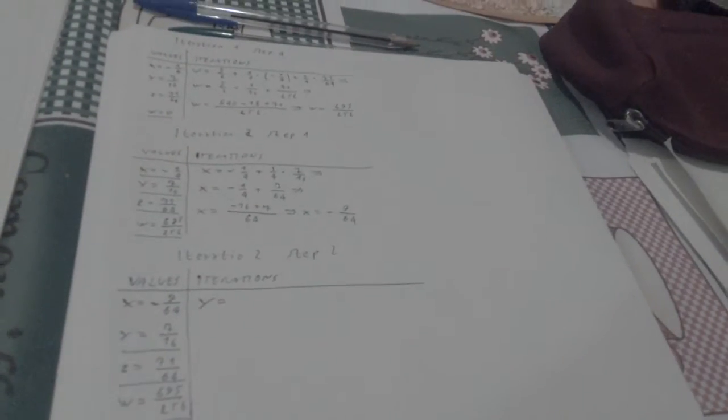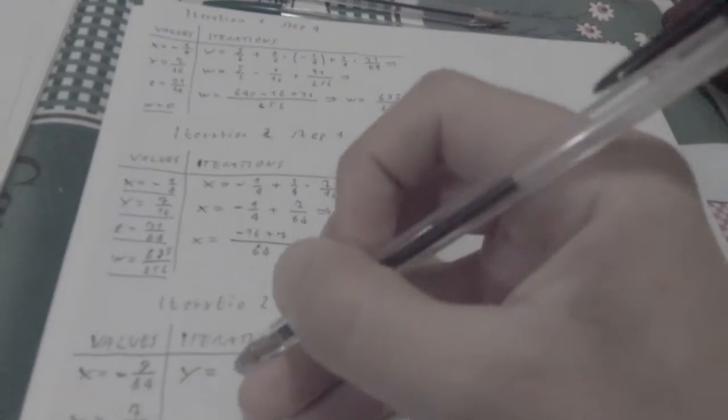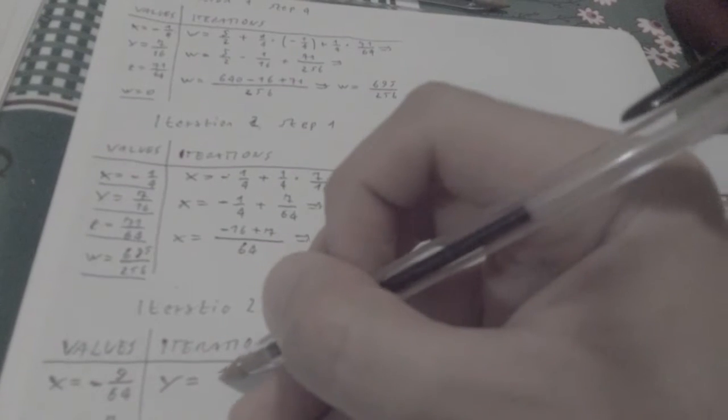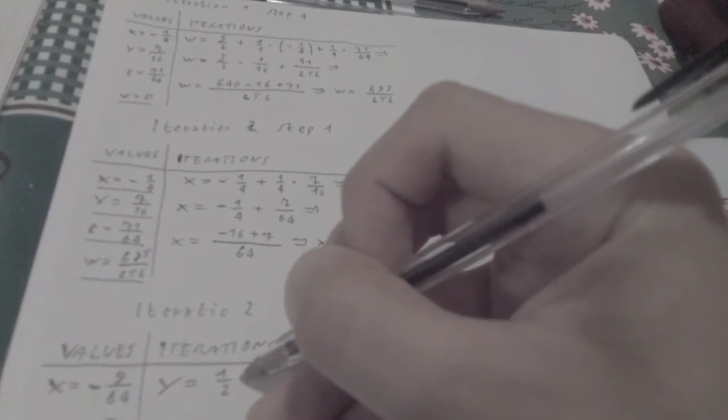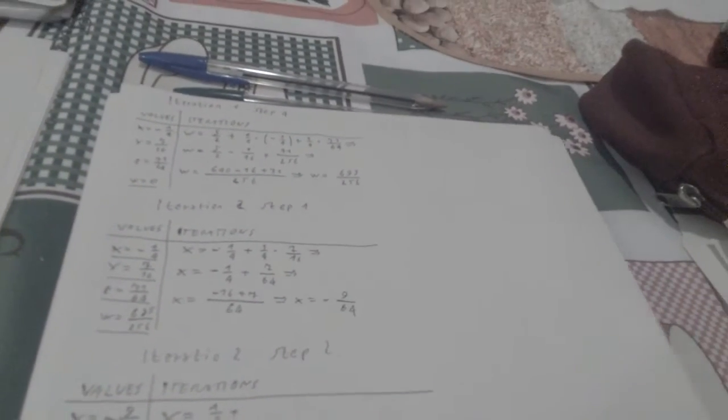Okay, so y is actually equal to, well, let's see the equation. The equation is 1 over 2 plus 1 over 4x plus 1 over 4z. So y is actually equal to 1 half. Was it 1 half plus 1 over 4, right? Yeah, it was 1 half plus 1 over 4. Okay.